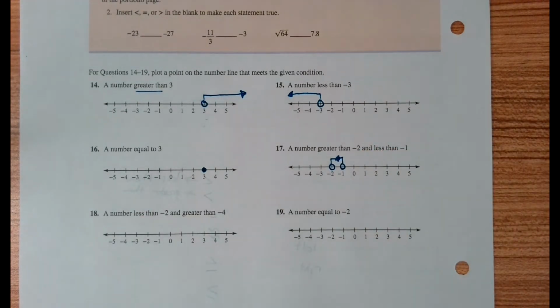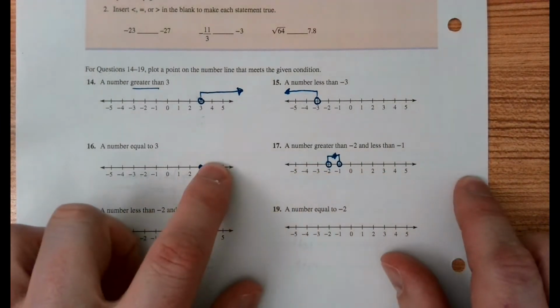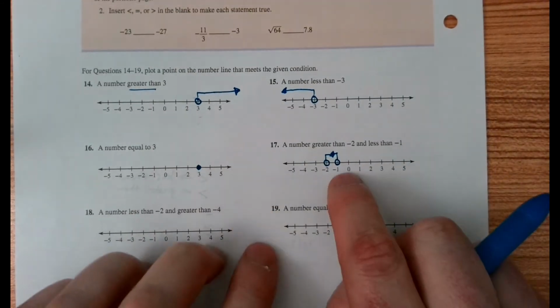Here's what might blow your minds. There's an infinite amount of numbers between -2 and -1. Infinite amount. There's also an infinite amount of numbers from 0 to infinity and 0 to -infinity.